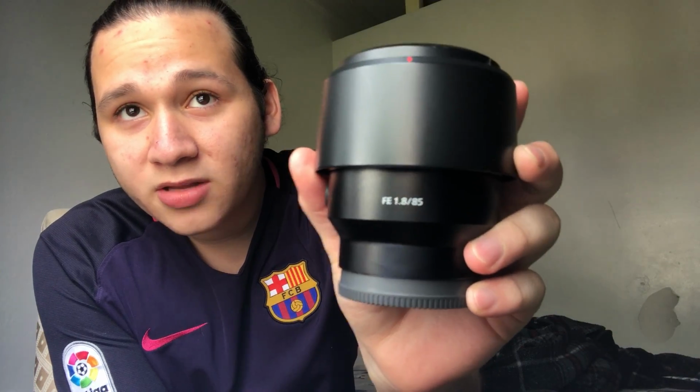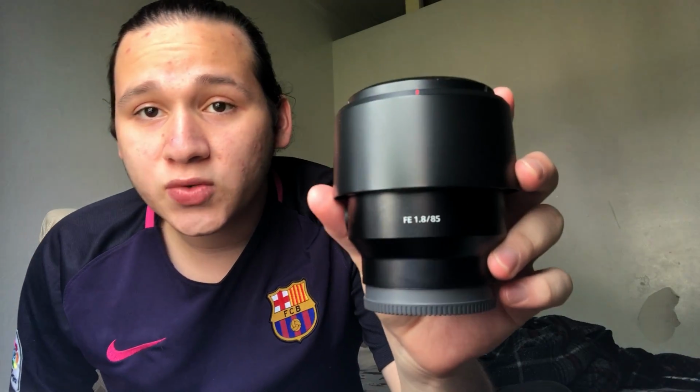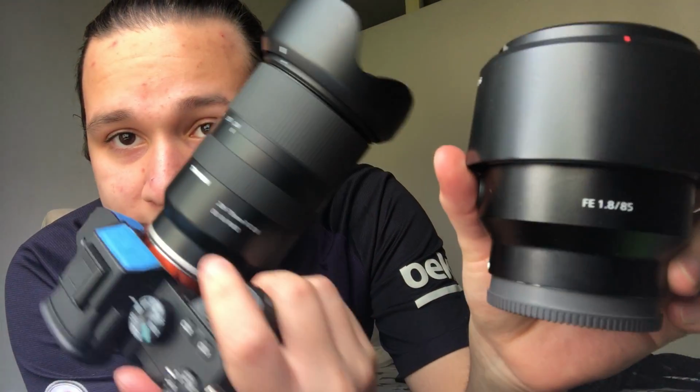An 85 millimeter lens is going to be much tighter. The photos will be much tighter. You will get less of everything in your frame. There will be less in your frame. It'll be much more zoomed in, right? The difference between this lens and this lens, right?